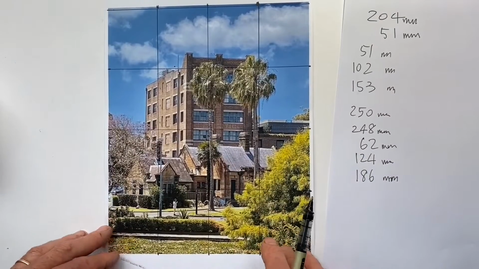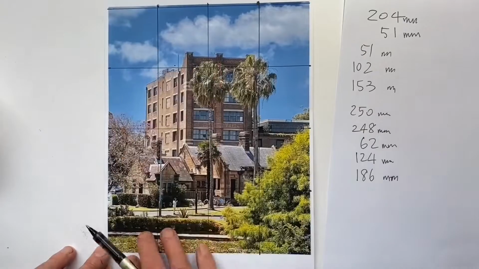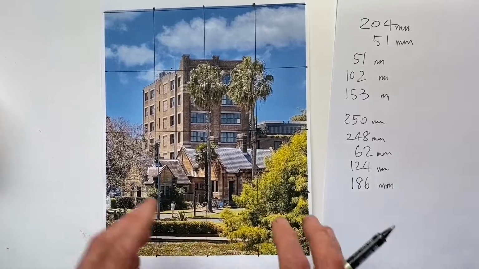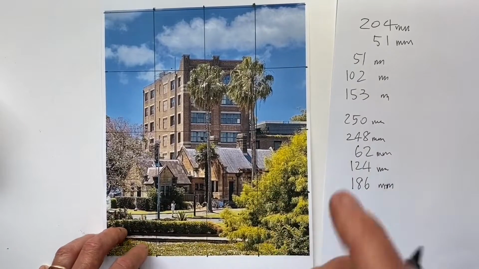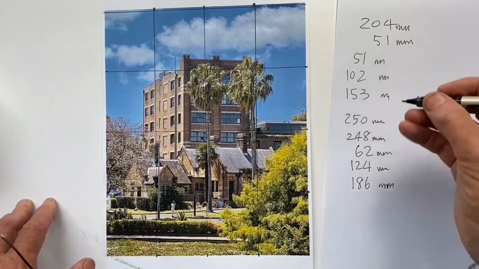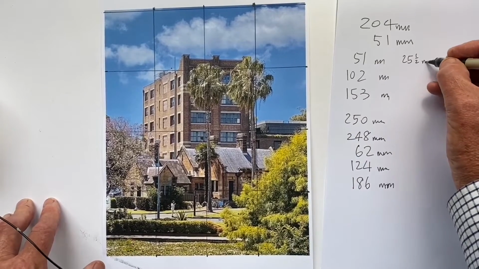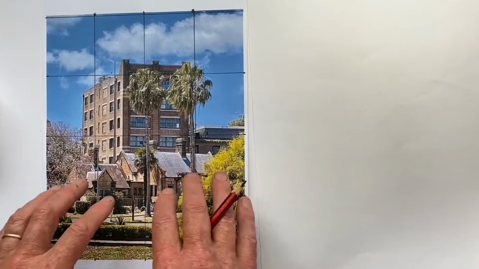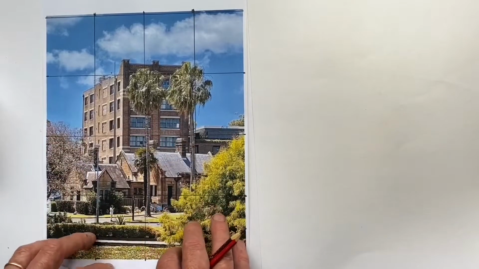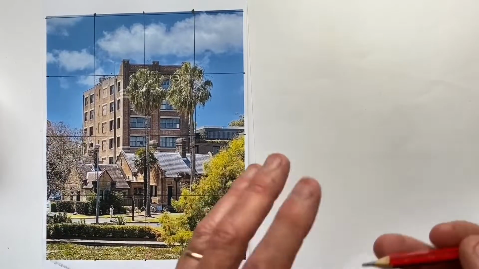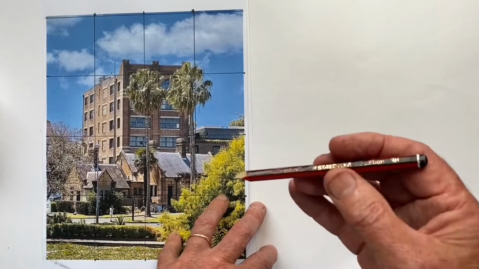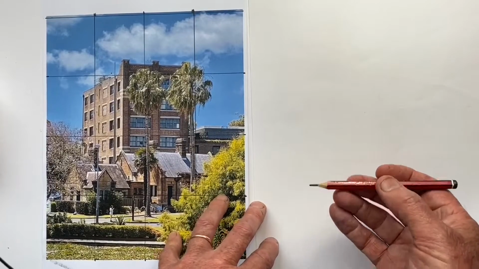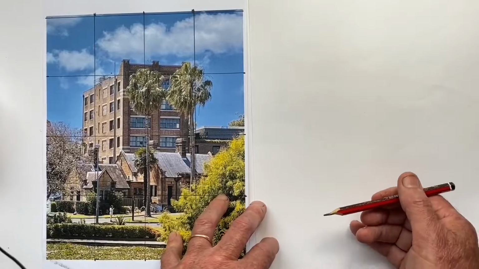So here we have our reference nicely gridded up into a 4x4 grid. And to show the versatility of using the grid, I'm going to do my drawing half size, which means that my boxes on my drawing paper are going to be 25.5 millimeters wide and 31 millimeters long. I use ink on my reference photo because that gives a nice clear line. But on my drawing paper, I'm going to use pencil because I do want to erase these lines at the end. I use a 3H pencil because I find that the line is dark enough to see clearly, but it's light enough that it can be erased without any smudging.